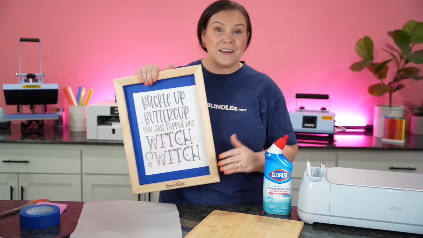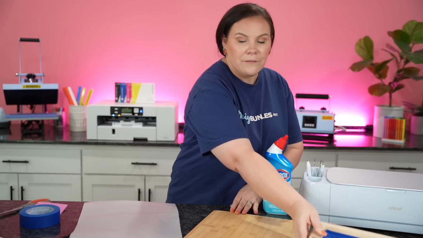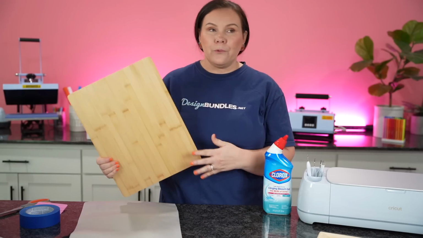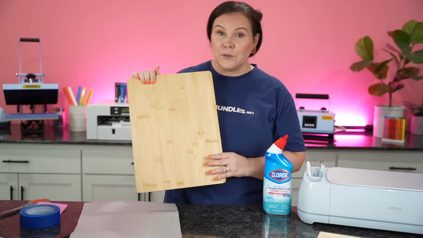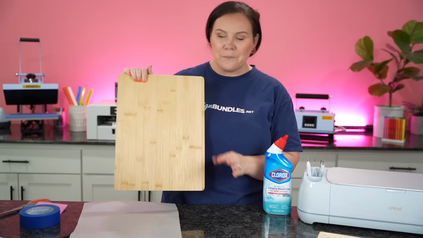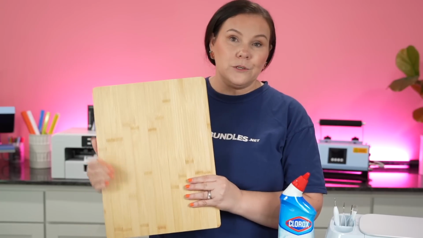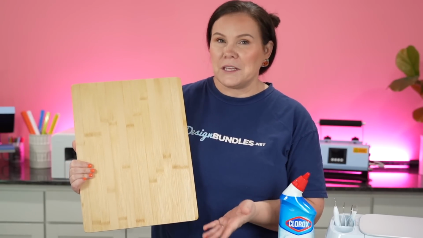So the supplies you're going to need for this first project, we've got our screen, we've got our stencil on here. I've got a piece of wood. You could use chipboard, you could use an old piece of cardboard. This piece of wood actually came from the Dollar Tree. It's in the $5 section because we all know they're switching it up. But this was a $5 piece of wood we can use over and over for projects. So I actually got it for something else, but I've decided to use it here.